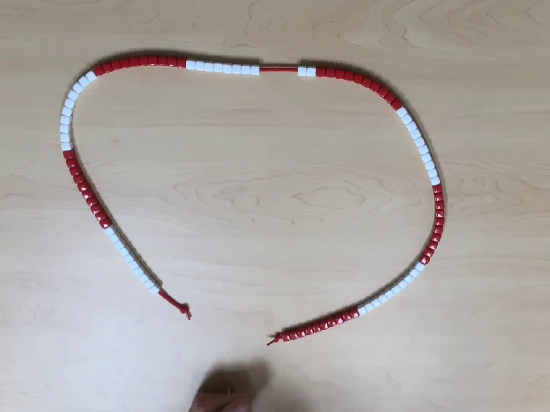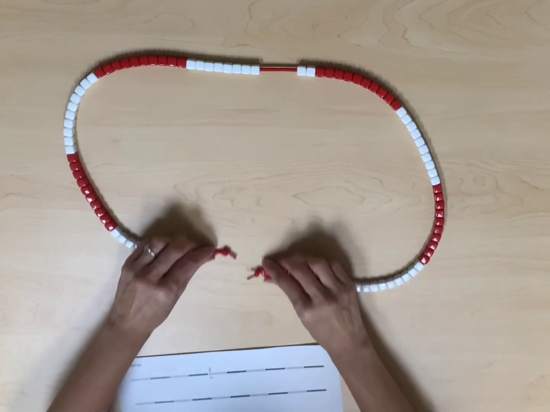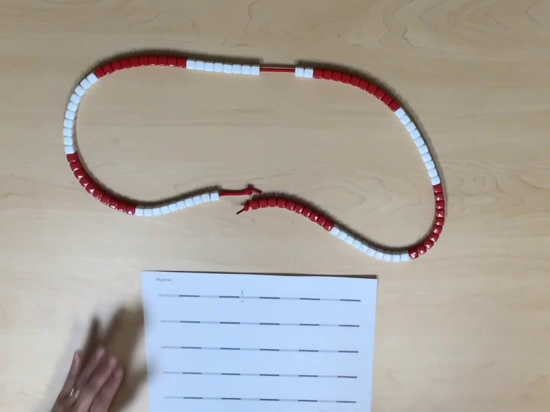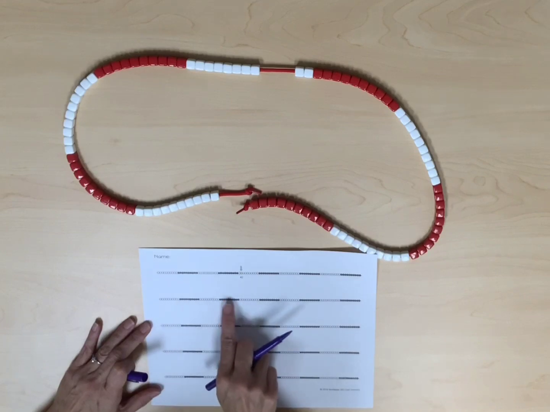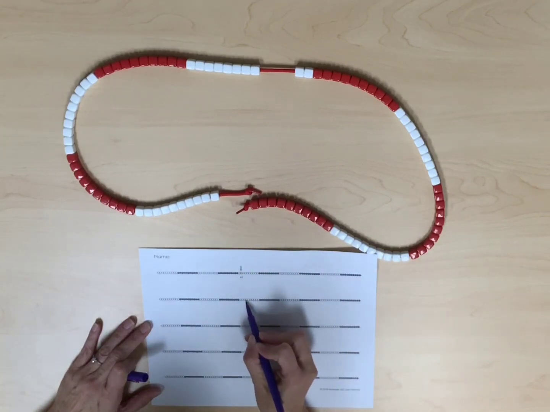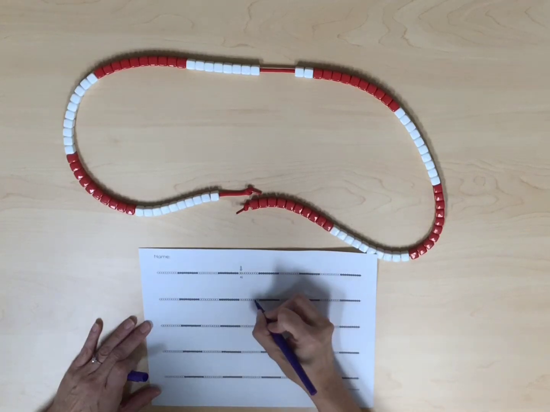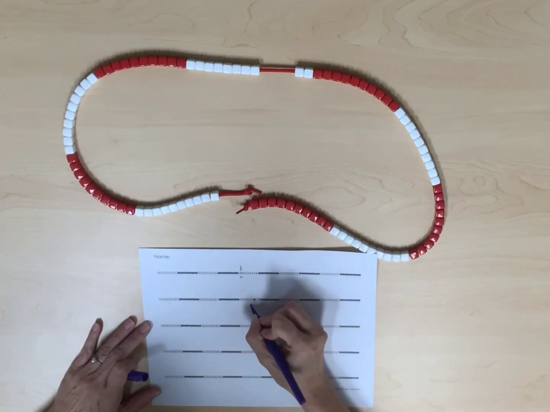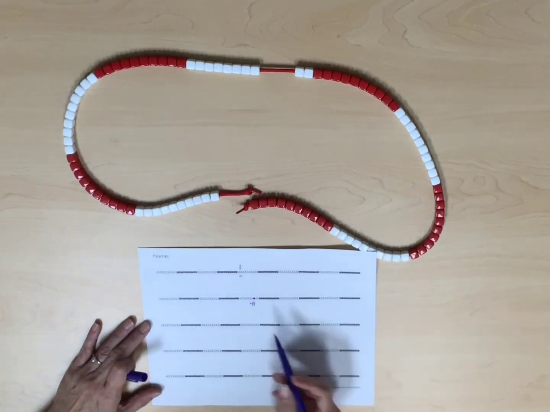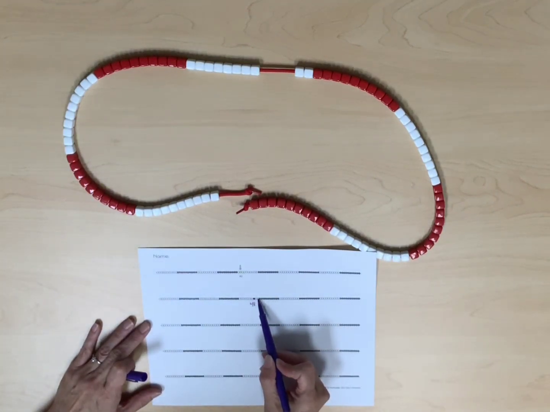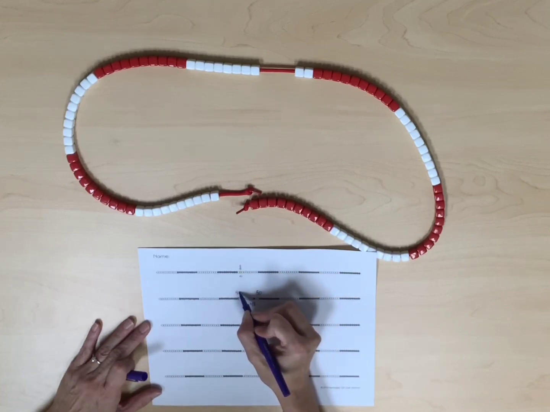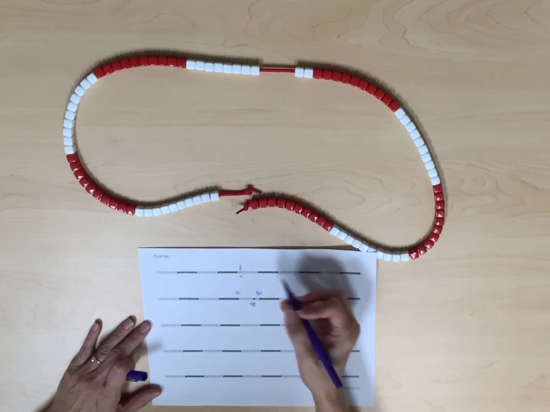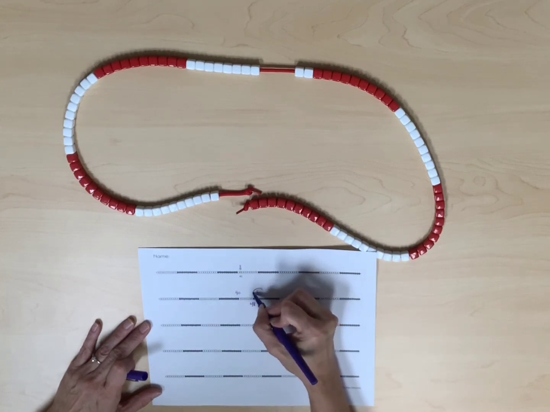Now, all of these activities can be recorded on a beaded number line recording sheet, such as that last example. I had asked the students to find 48. 10, 20, 30, 40, 1, 2, 3, 4, 5, 6, 7, 8. So they found 48. And then they have to tell me if 48 is closer to 50 or 40. Using this visual aid, I can see that 48 is closer to 50.